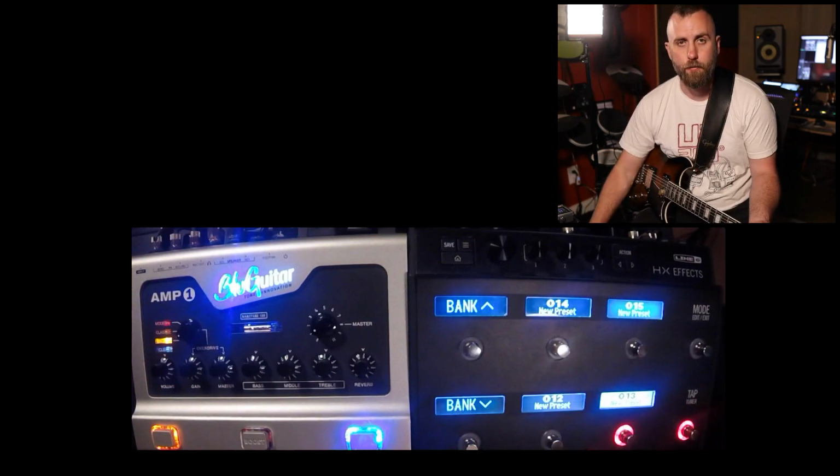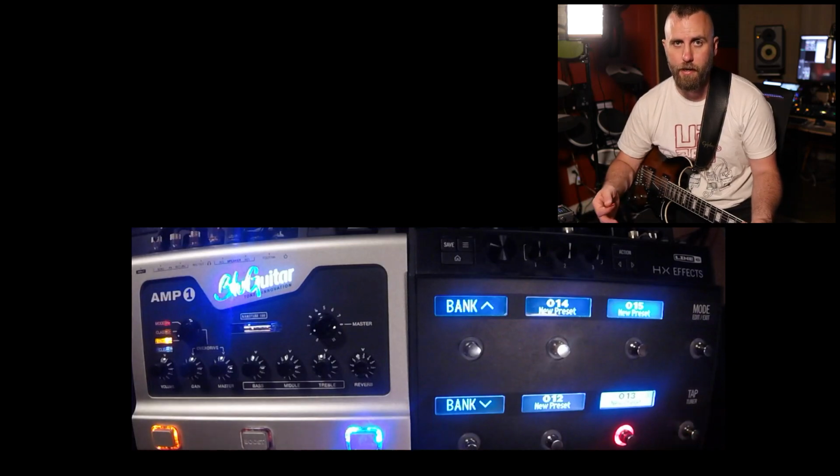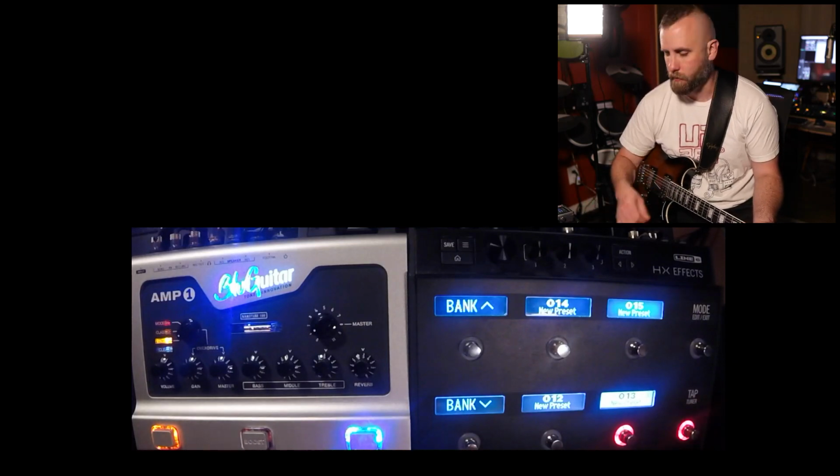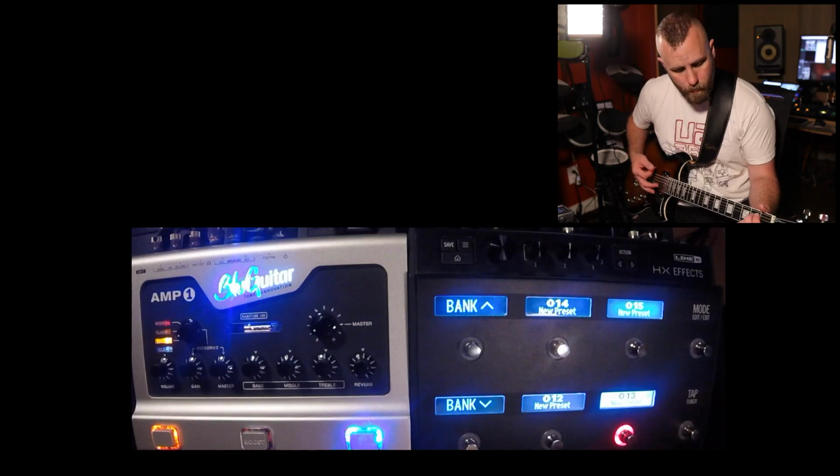So now when I go from preset 13 to preset 12, I'm going to change the gain structure and do away with the effects. So check this out. Here's 13.